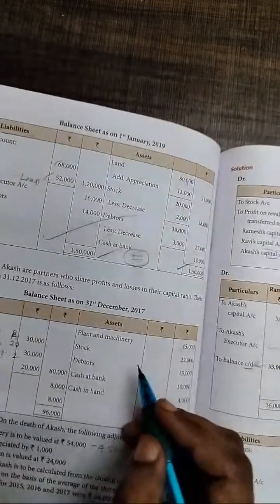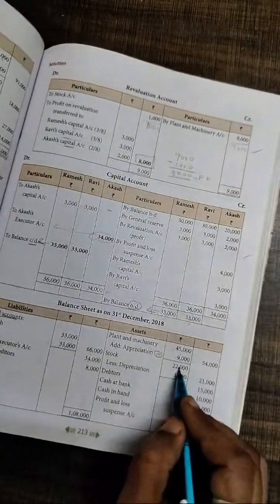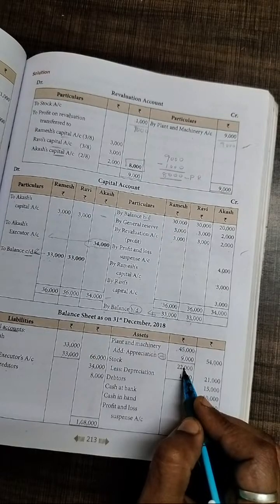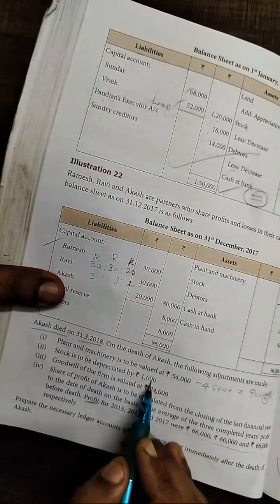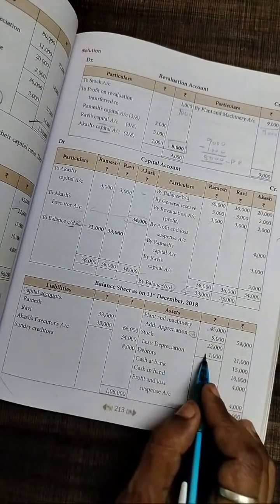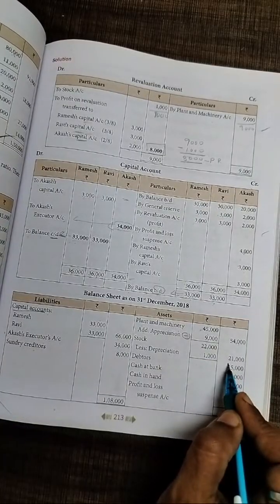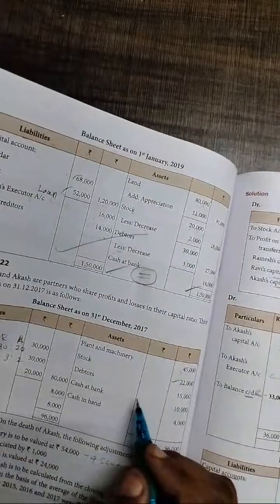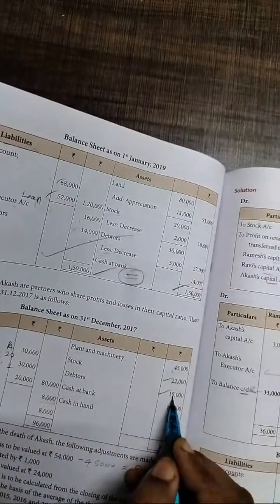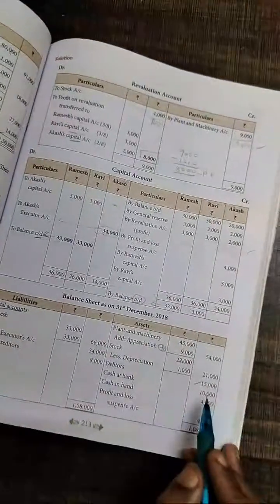Let's come to the question. Stock value 22,000 rupees will be entered in the inner amount column because we have an adjustment for stock. Stock is to be depreciated by 1,000 rupees. Stock to be depreciated means subtracted. So less depreciation 1,000 rupees. After subtracting 1,000 from 22,000, you get 21,000 rupees. Next, debtors 15,000 rupees. We don't have any adjustment for debtors, so it will be entered directly in the new balance sheet. Debtors 15,000 rupees entered in the outer amount column.